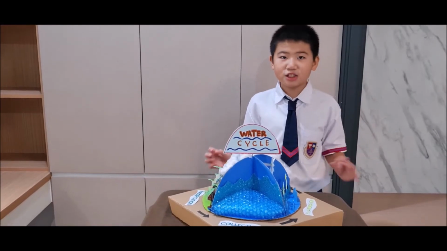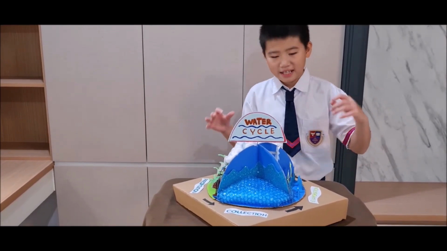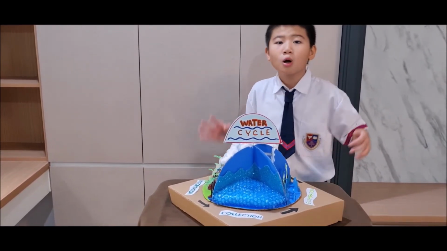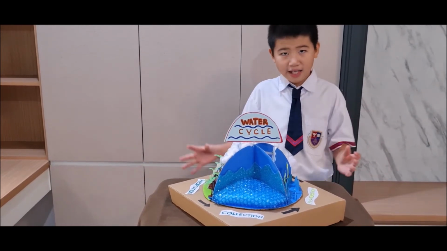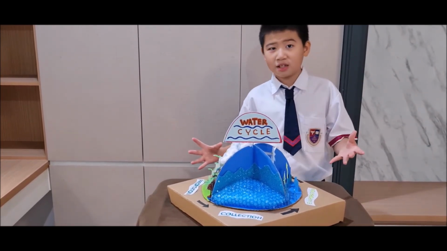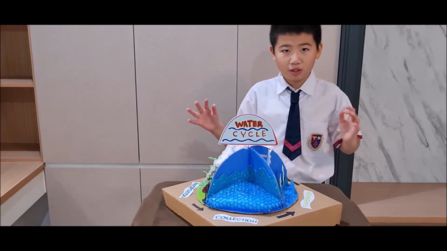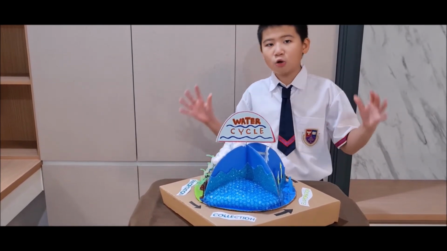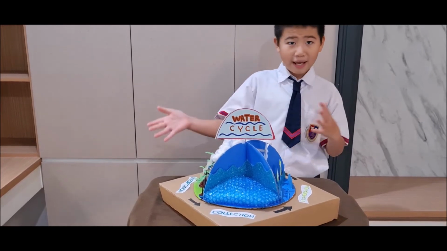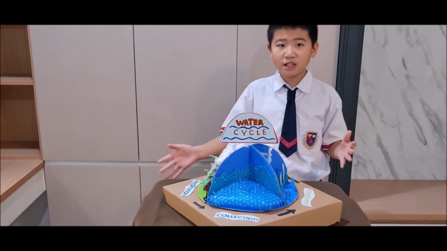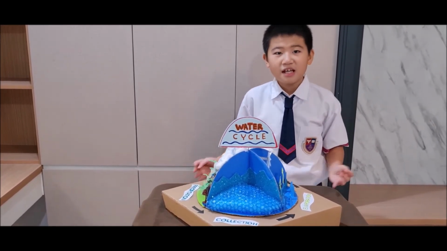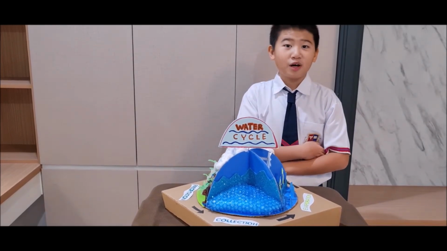The last stage of the water cycle is collection. Collection is when the rain, snow, sleet, or hail falls into rivers and lakes that will leak water back to the ocean and sea, or may end up on land as underground water. That is all about the water cycle.